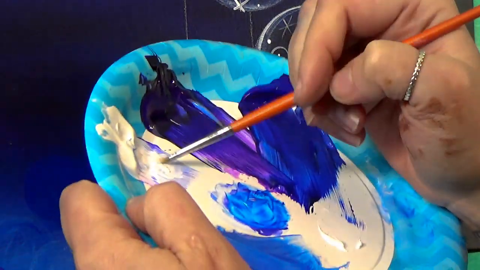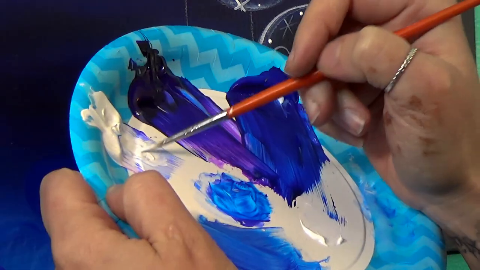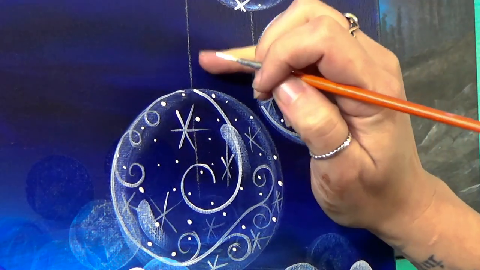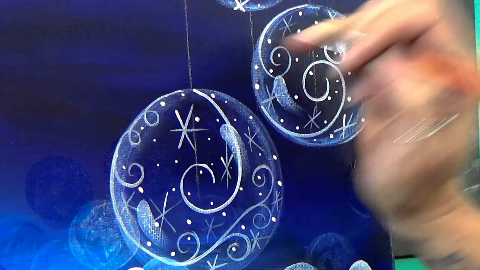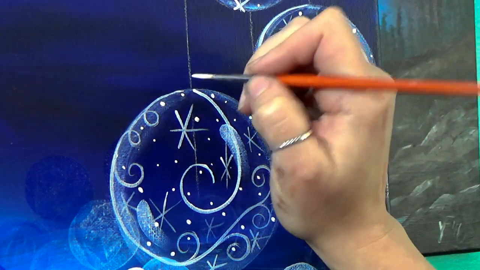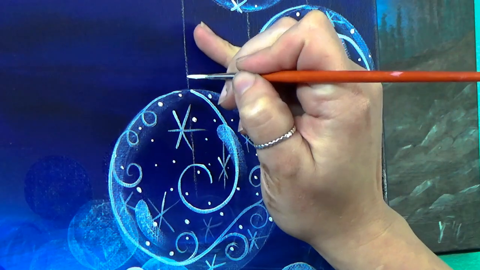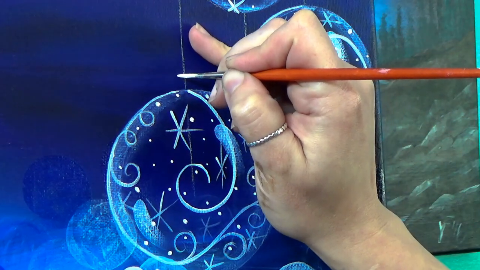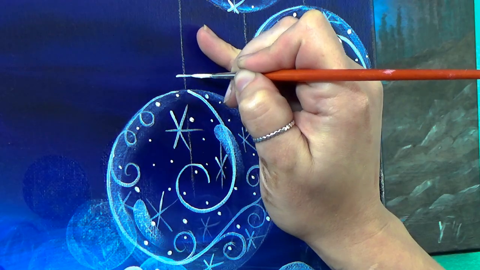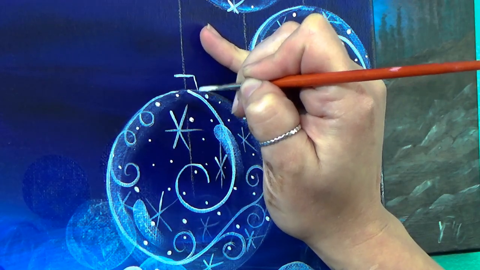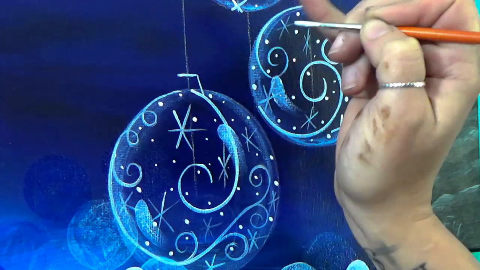Let's put the little top on our ornament, and I'm just going to use white. And I'm just going to start maybe a half inch up from the top, and make sure you draw this line right on this line here so that it's in the center. That way your ornament will seem to hang straight. So just a little bit of a line. Bring it down at a bit of an angle, down into the ornament.